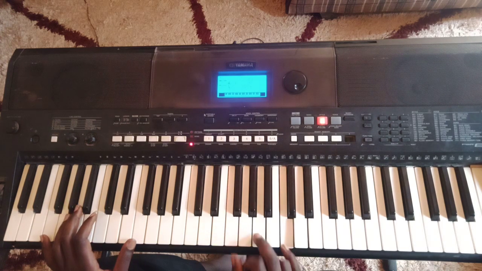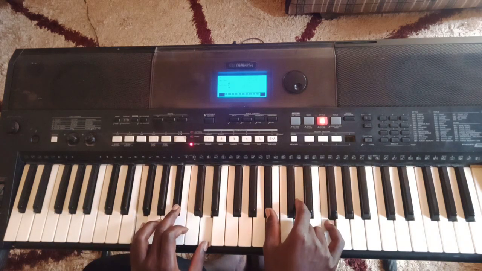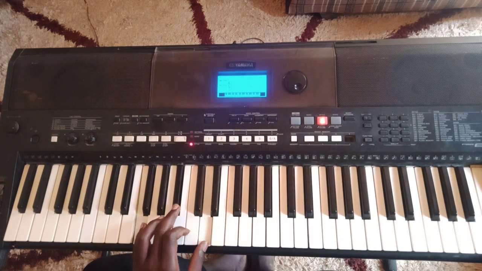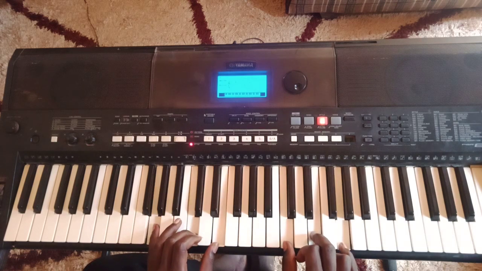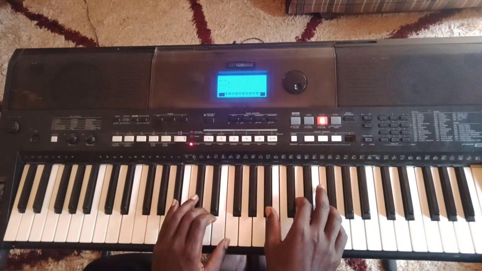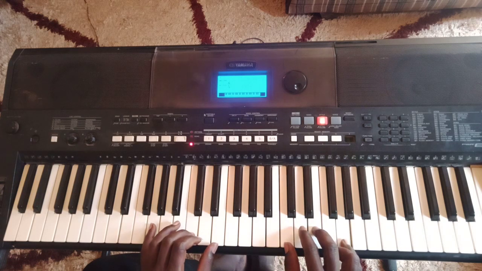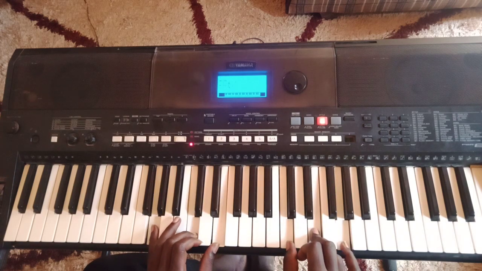The other major chord is our number 4, and number 5 is also always major. So F, our number 1, is a major chord. Number 4 is B flat, a major chord, and number 5 is C, a major chord.